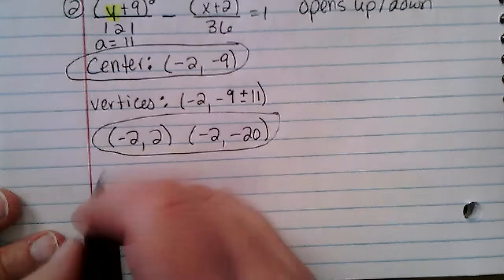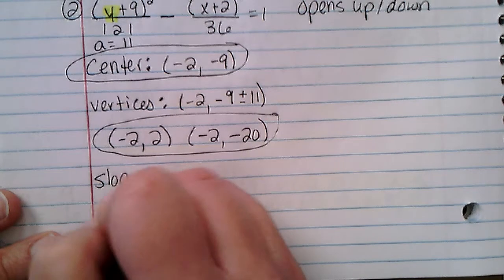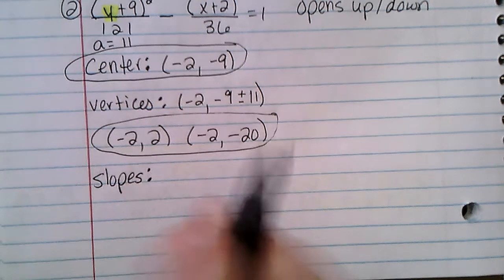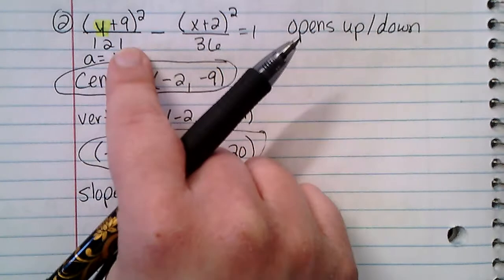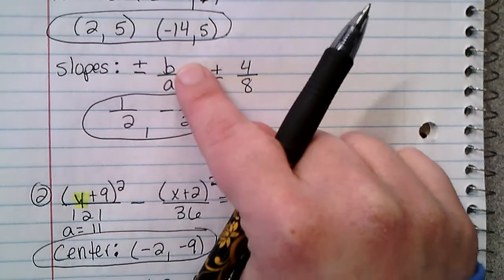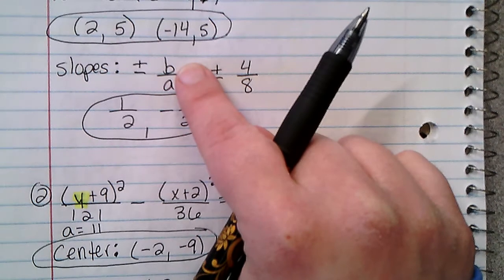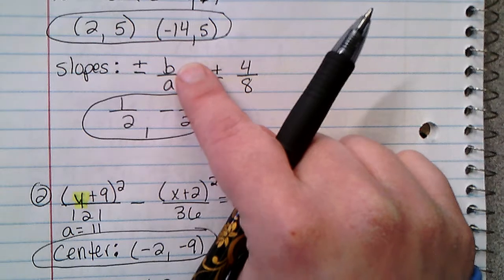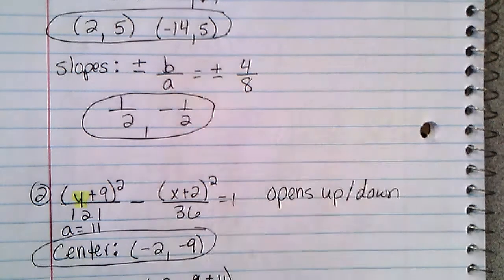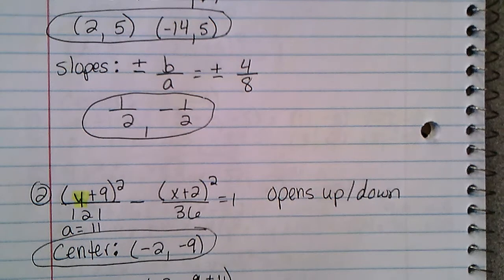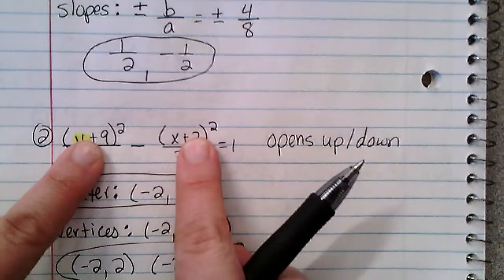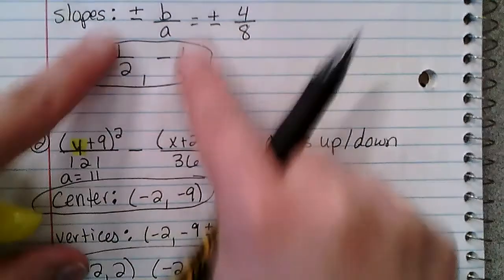Then we do the slopes of our asymptotes. So this time where the y comes first, that slope fraction is going to be flipped because the x and the y values are flipped. So you've got to think when the y value comes first, there's a lot of flipping and turning around. The center has to be turned around from what the equation says, and also the slope.